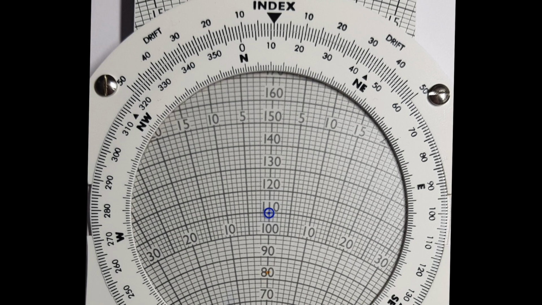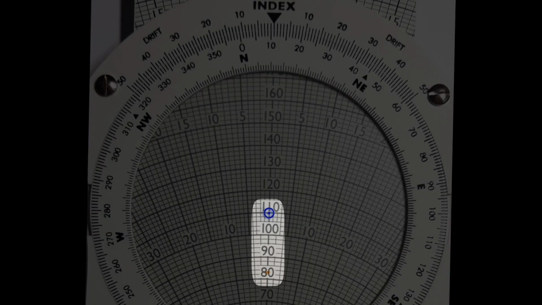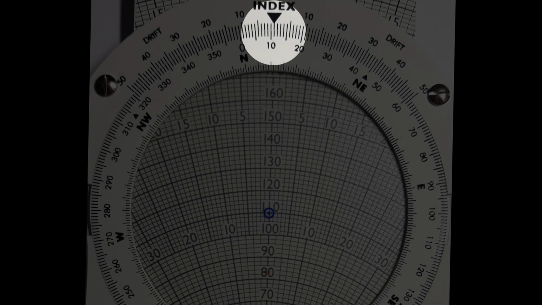Finally, we rotate the bearing disc until the dot is directly underneath the centre. At this point we can see that the dot is on 83 knots, which means that the wind speed is 27 knots and the wind is coming from 011 degrees.